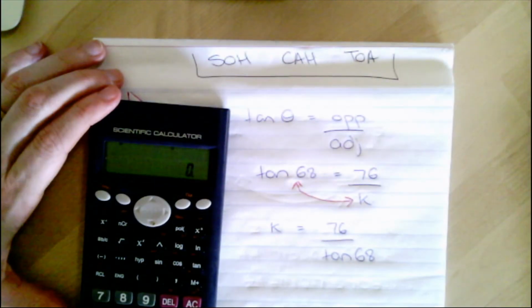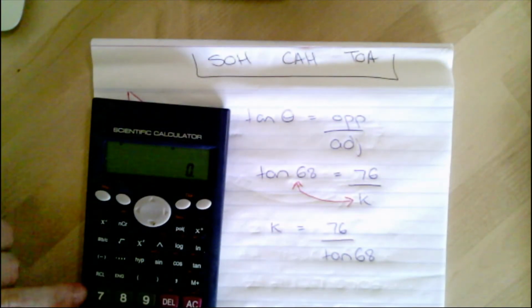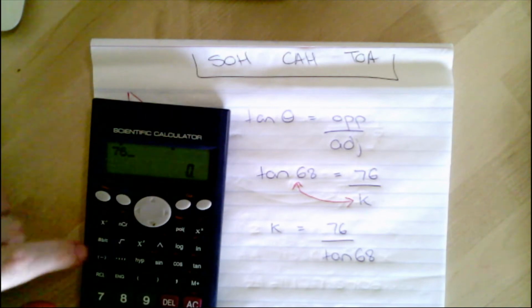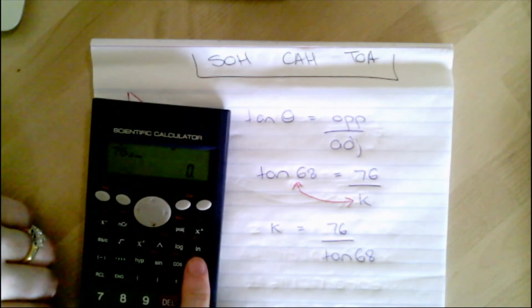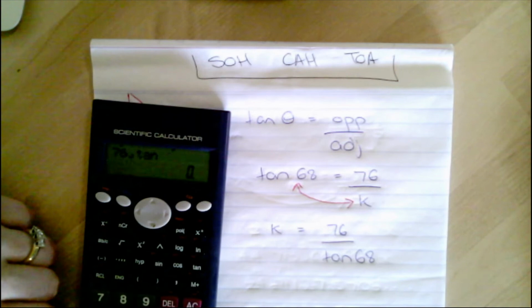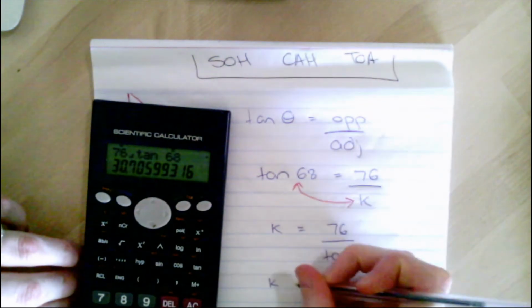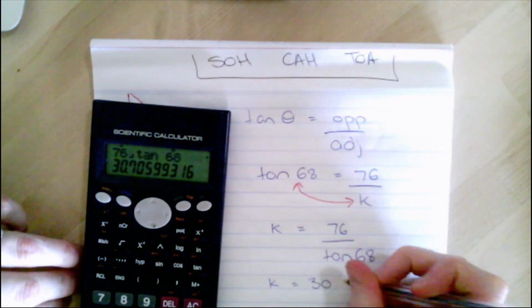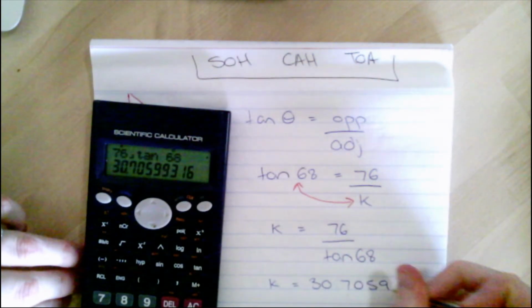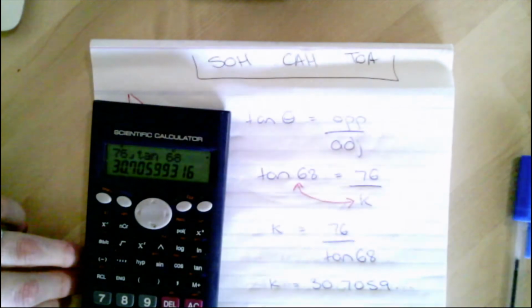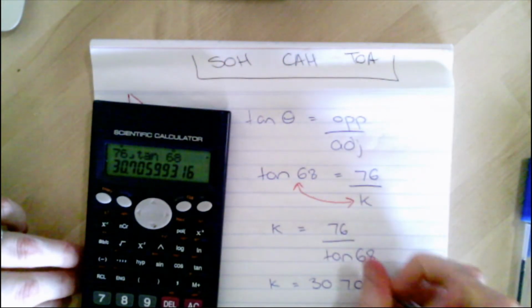Get out my trusty calculator. And here I'm going to write 76 over, let's try it without any brackets and see if it works, tan 68. What do you know? It works. So k is equal to 30.7059 yada yada yada. Count it out to 2 decimal places: 1, 2, put a dotted line. 5. Does 5 round up or down?